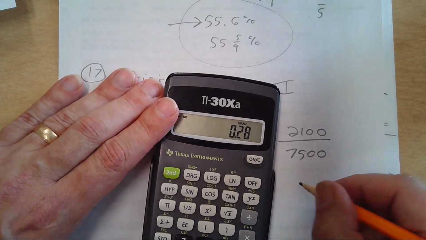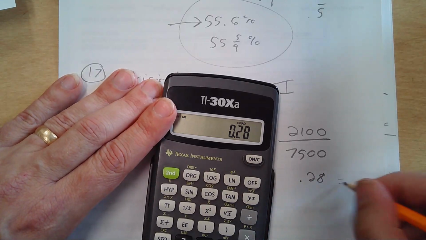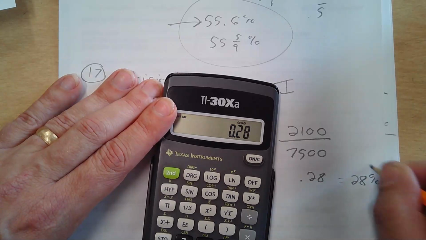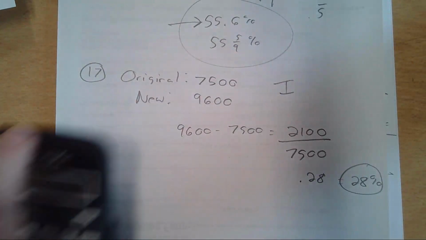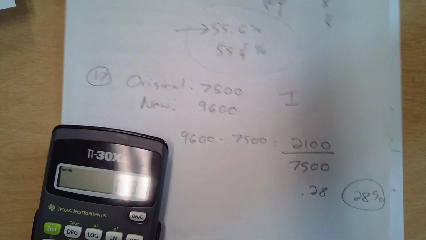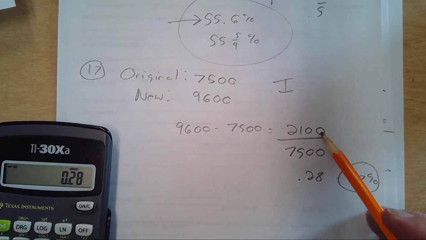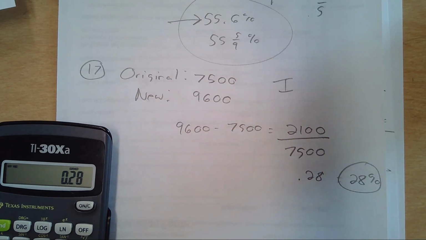Looks like I get 0.28, or as a percent, a 28% increase. That's what we ended up with there. So subtract the two values to find the amount of change, and then whatever that happens to be, divide it by wherever you started this whole thing. Your decimal, move it 2 spots to the right, turn it into a percent. That's what you got.